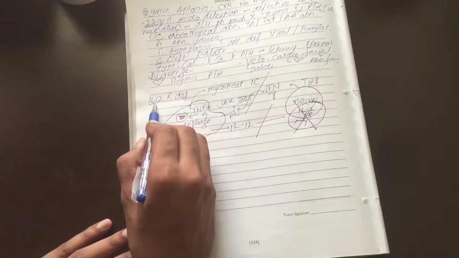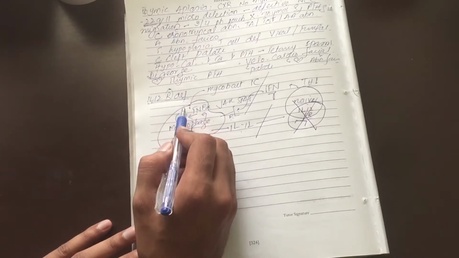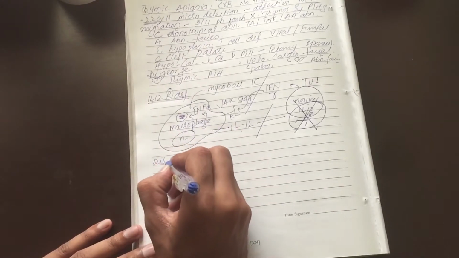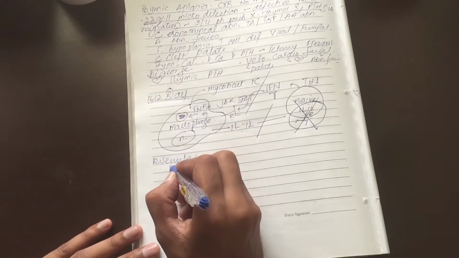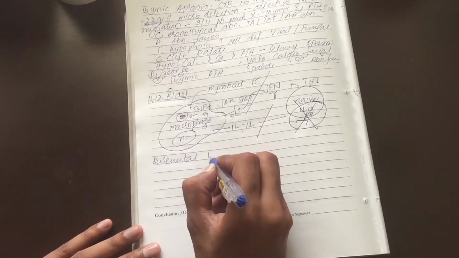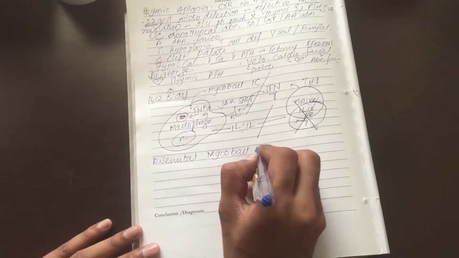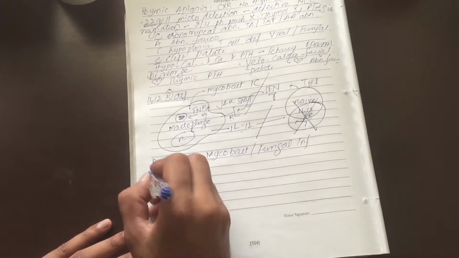When interleukin 12 receptor deficiency happens, we have disseminated mycobacterial or fungal infection.